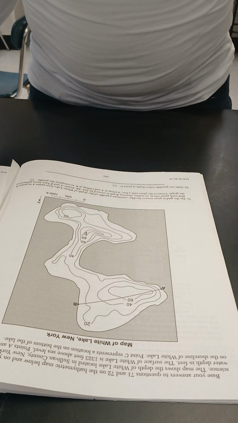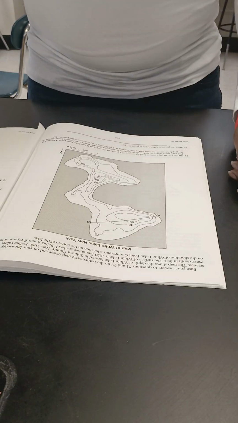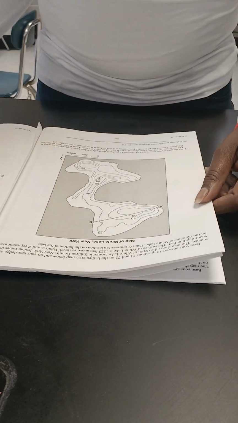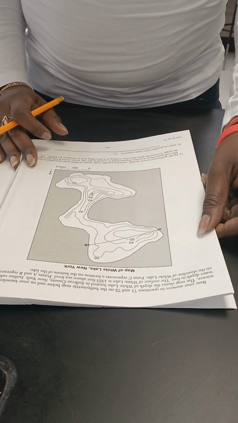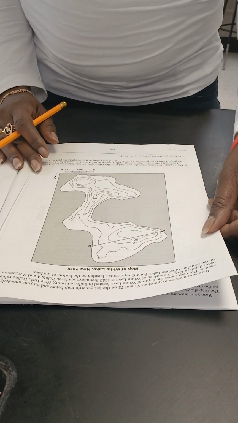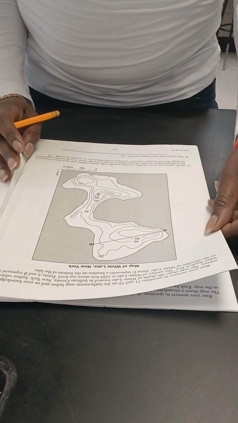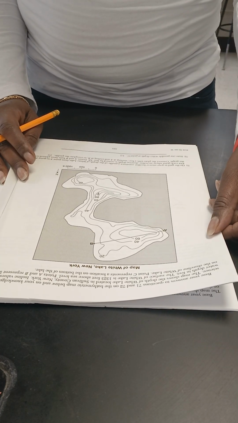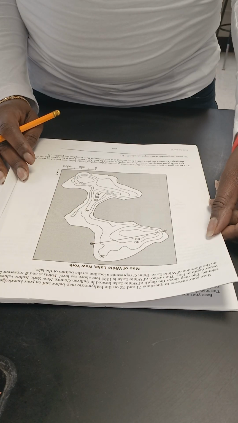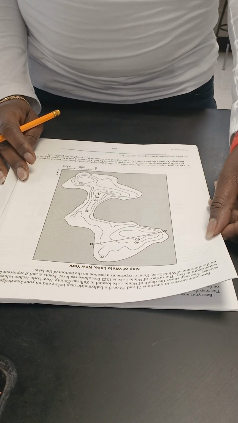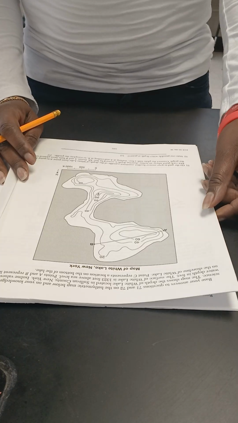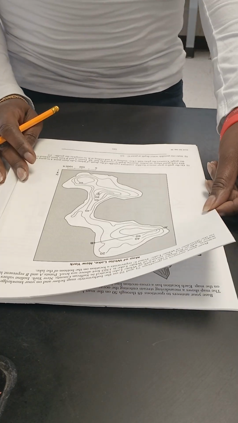All right, number 71. The directions tell us that we're going to base our answers to questions 71 and 72 on the bathymetric map below and on our knowledge of earth science. The map below shows the depth of White Lake located in Sullivan County, New York. Isoline values indicate water depth in feet.